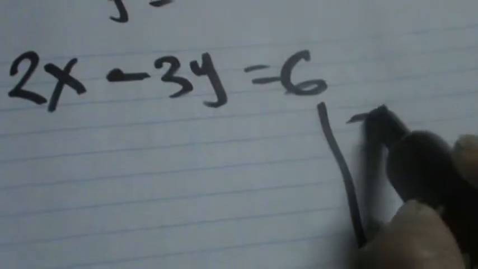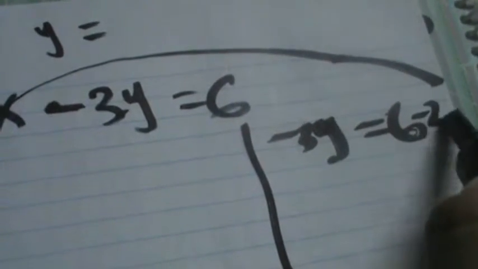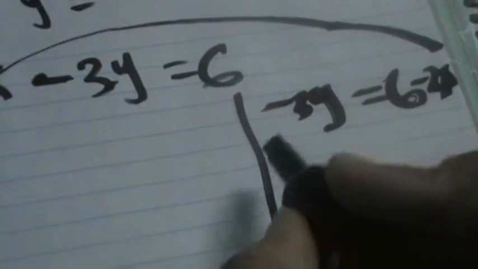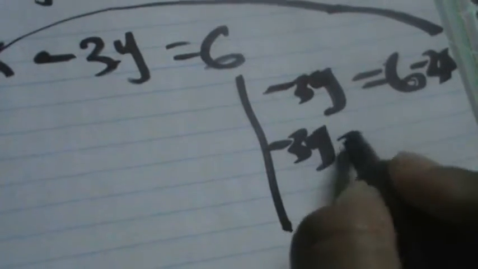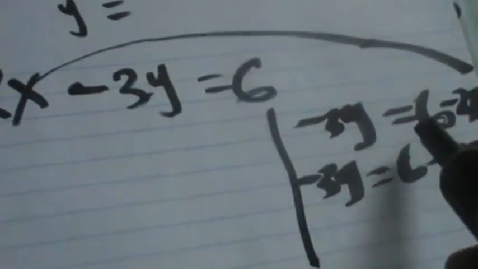So I would bring down the negative 3y, and then I would bring down 6, and I would move the 2x to the other side. And whenever you move it to the other side, as I said in class, it turns out to be negative. So you have negative 3y equals 6 minus 2x. Why did 2x turn into negative? Because you moved it over to the other side.